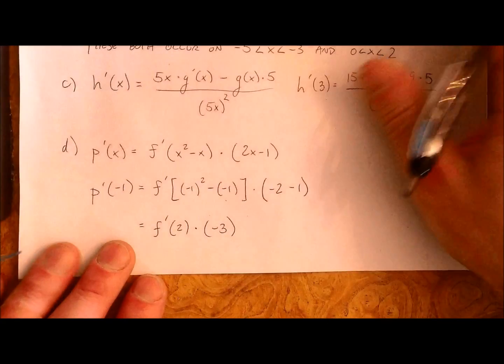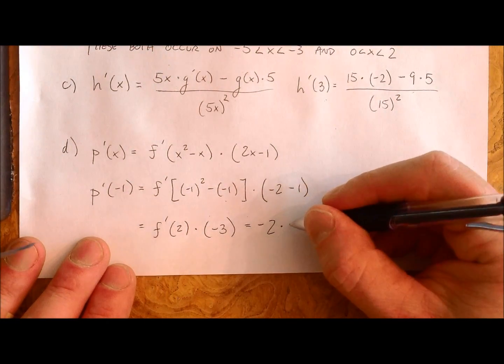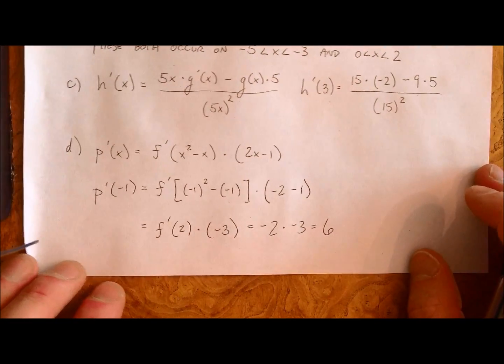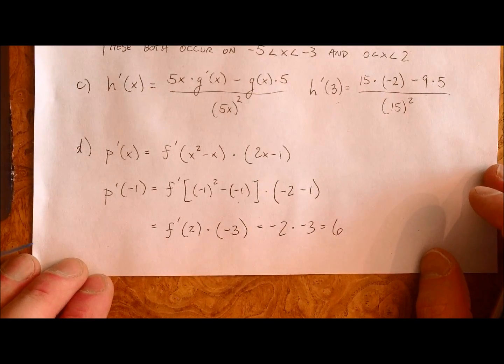So f prime of 2 is negative 2, which gives negative 2 times negative 3, and as long as I came this far, I'm going with 6. You handle whatever algebra or arithmetic you're comfortable with. In this case, I felt comfortable giving the answer, so that's it.